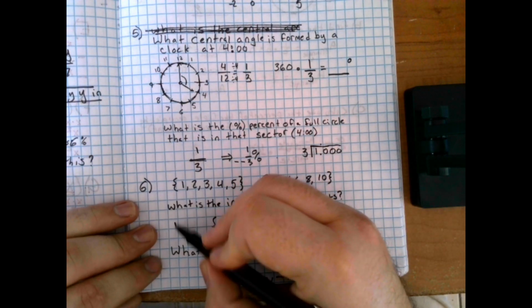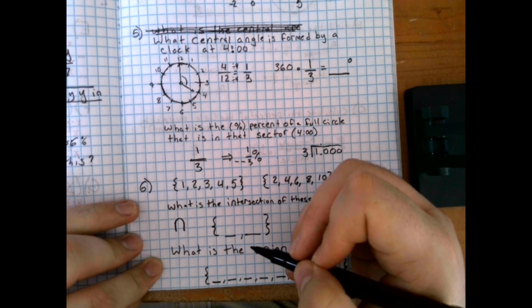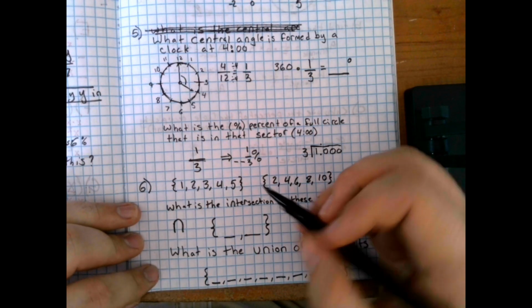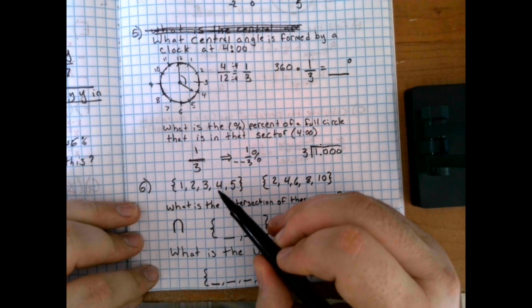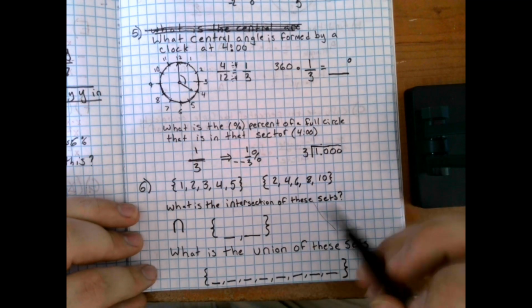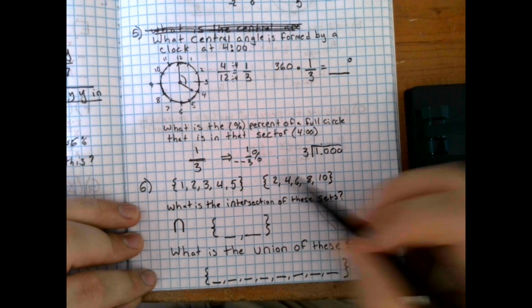Now, the intersection is this symbol, which is the AND. So we should look for what 2 numbers are in both this set and in this set. There are 2 of them. I'm telling you that right now. There are 2 numbers that are in both.